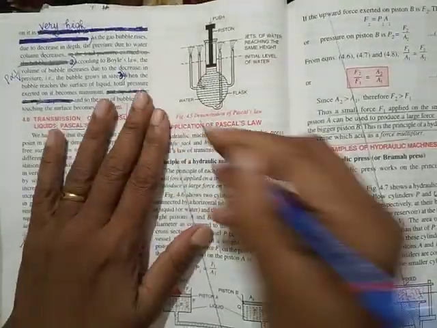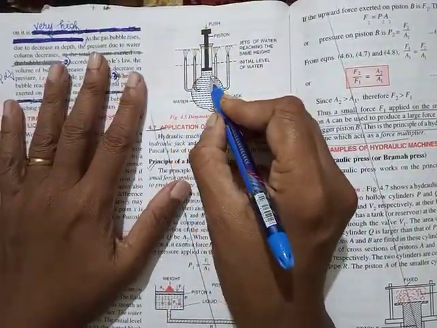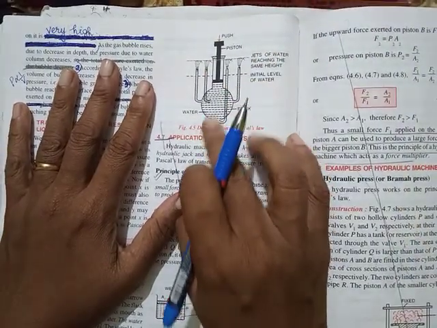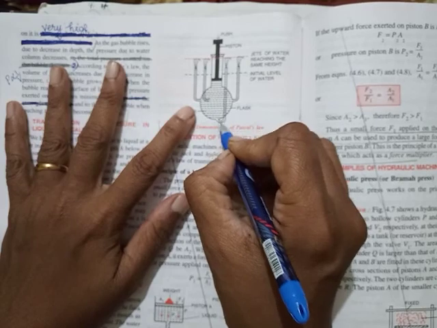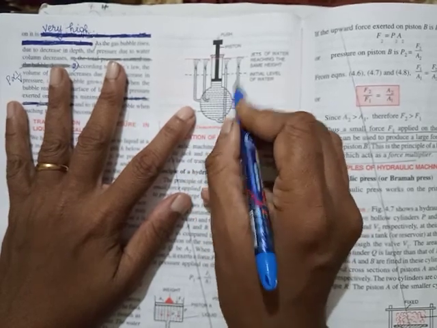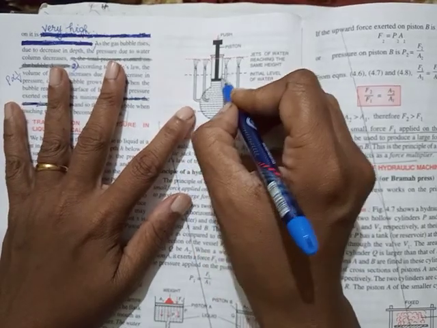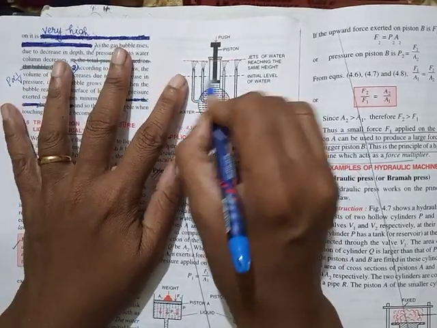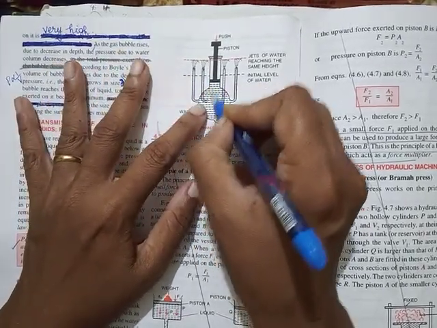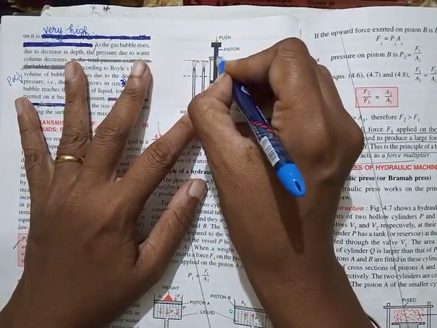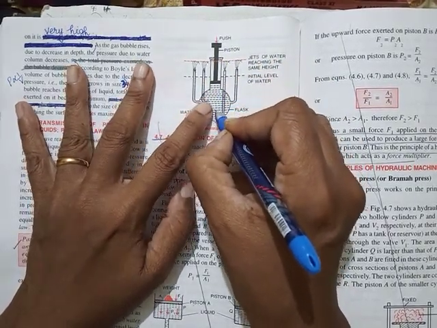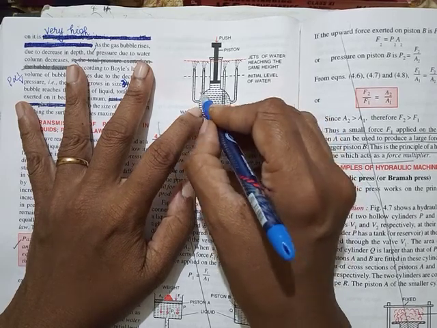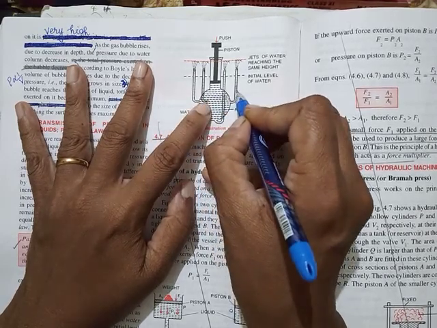Now, to demonstrate Pascal's law, you can imagine a flask like this, which has tubes at different heights. Can you see? These tubes are coming from different heights. I take water in this, and there is a piston. As I push this piston inside, I exert pressure on this, and this pressure is transmitted, means distributed, to all these pipes.